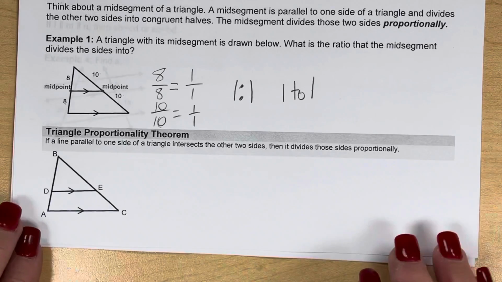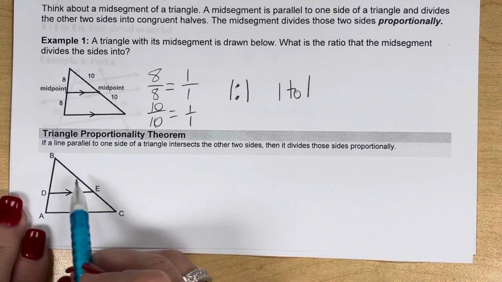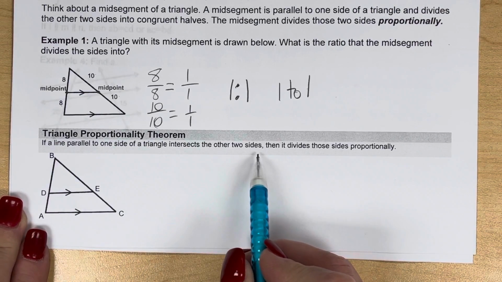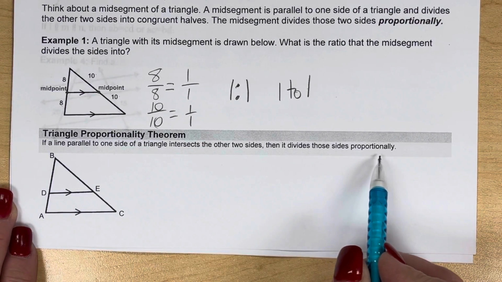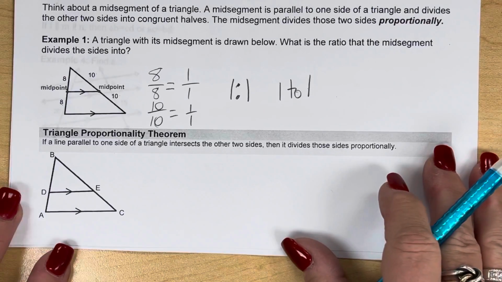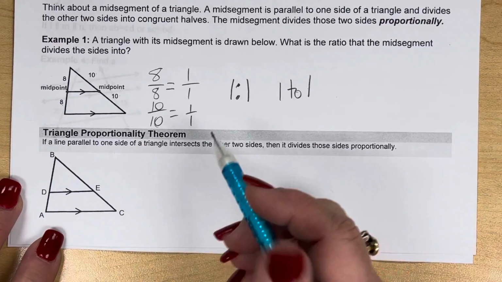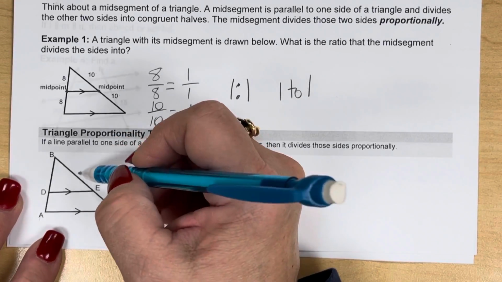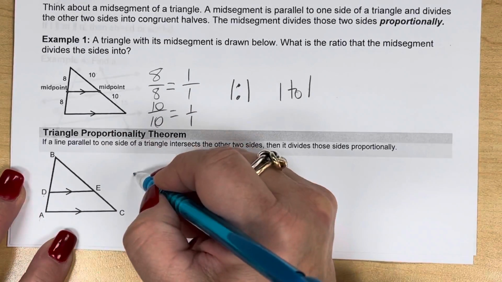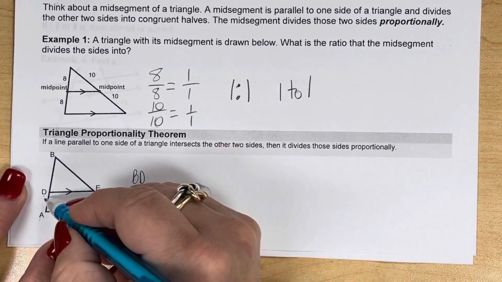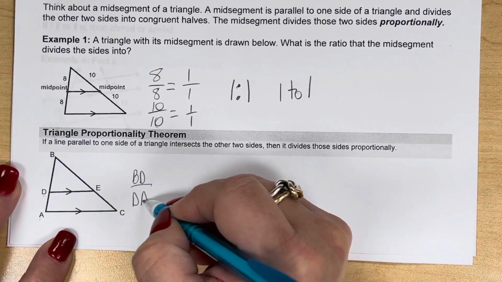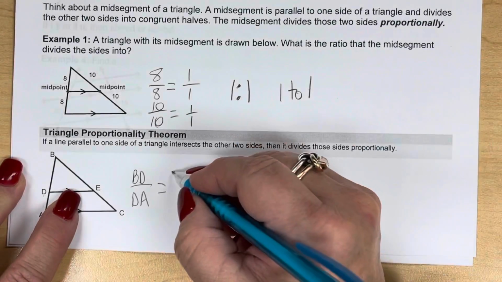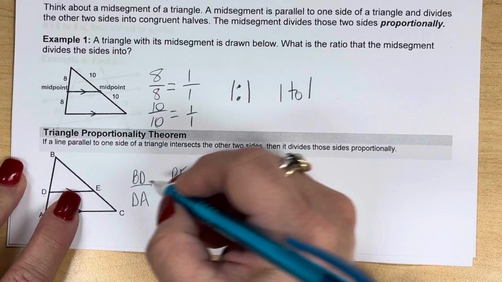All right, the triangle proportionality theorem. If a line parallel to one side of a triangle intersects the other two sides, then it divides those sides proportionally. Now, this is what that is saying. In other words, you'll set up a proportion here to where you could have BD over DA is going to set up proportionally to BE over EC.